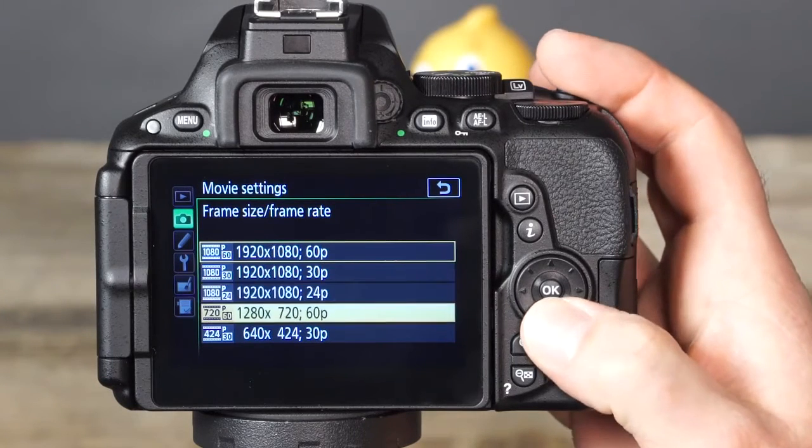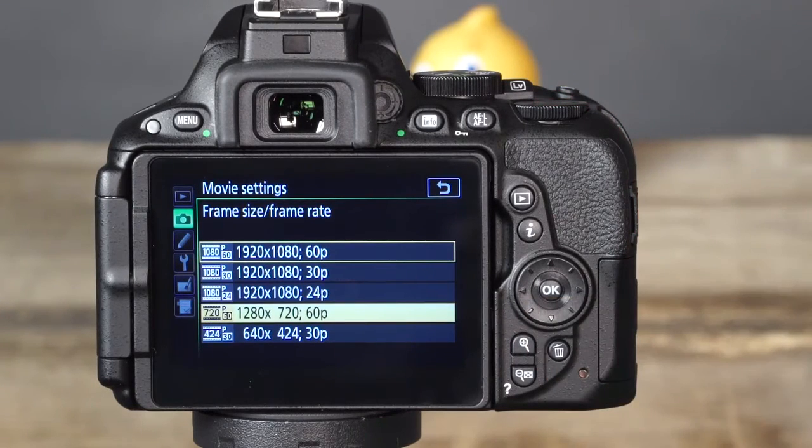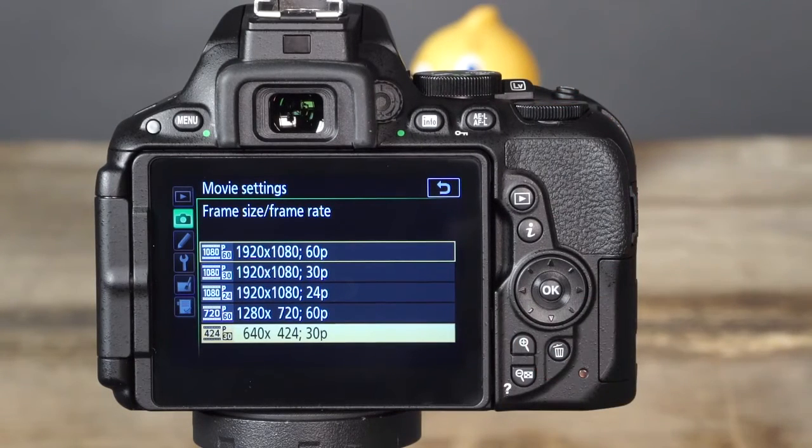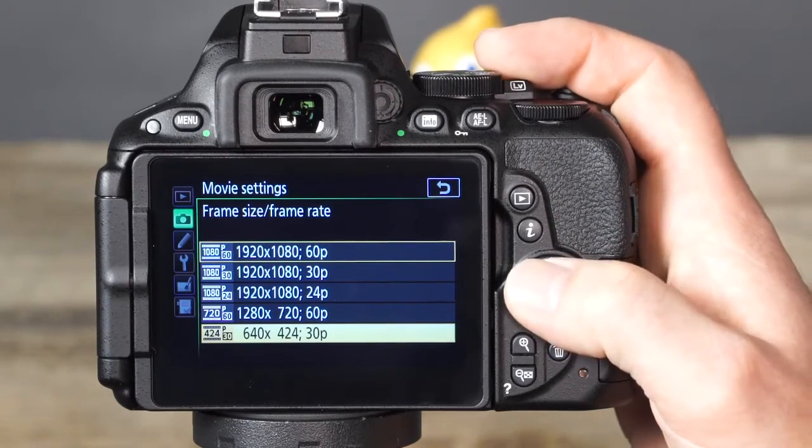The next option is the 1280 by 720 setting, with a frame rate option of 60 frames per second. 1280 by 720 is a good option when you want to have high quality video, but it doesn't need to be full HD. This frame size could be used for family home movies or similar scenarios. The final movie resolution option is 640 by 424 with a 30 frames per second frame rate. Use this option when image quality is a lower priority and you need to keep file sizes very small.